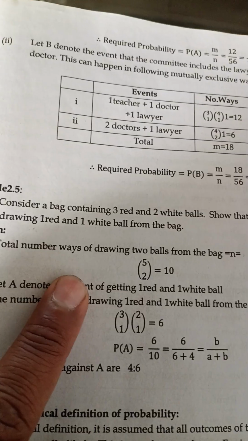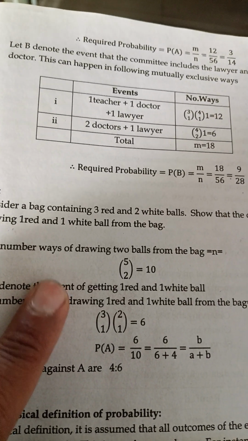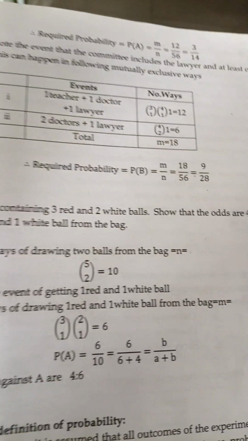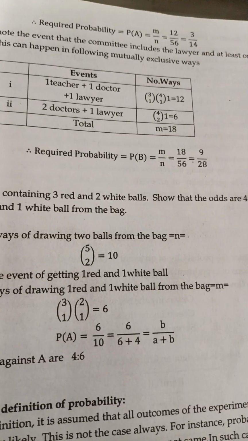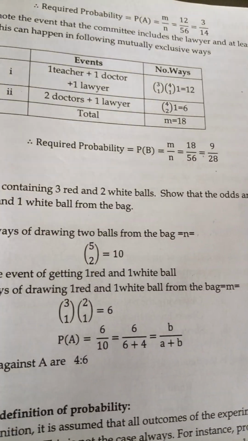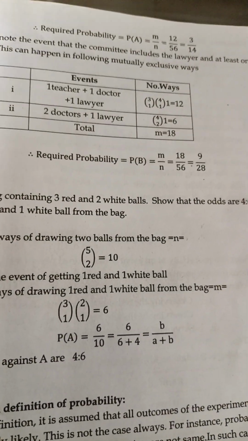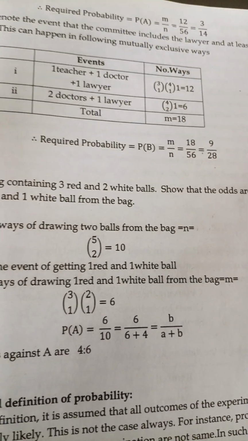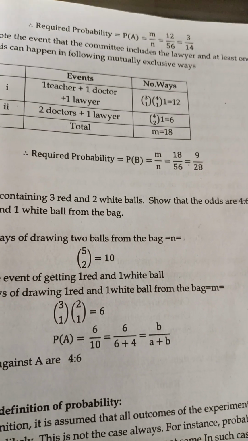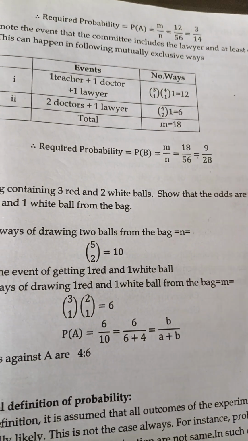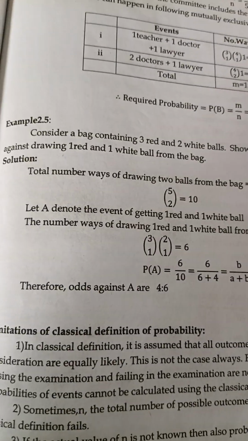So the total sample space is 5 combination 2, and 5 combination 2 is 5 into 4 divided by 2, that is 20 divided by 2, equal to 10.